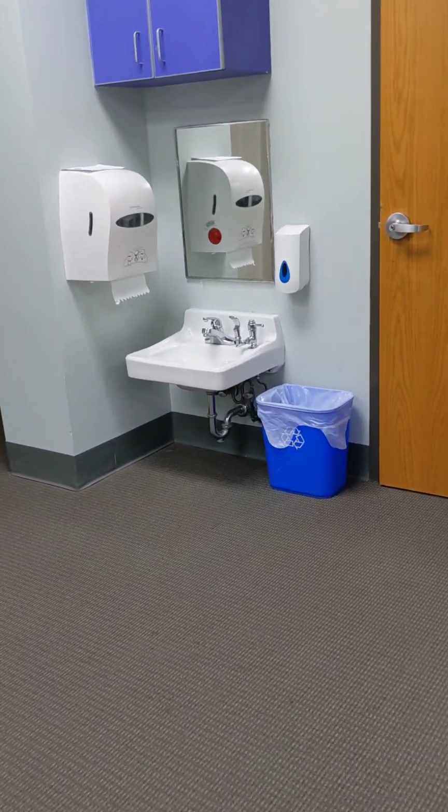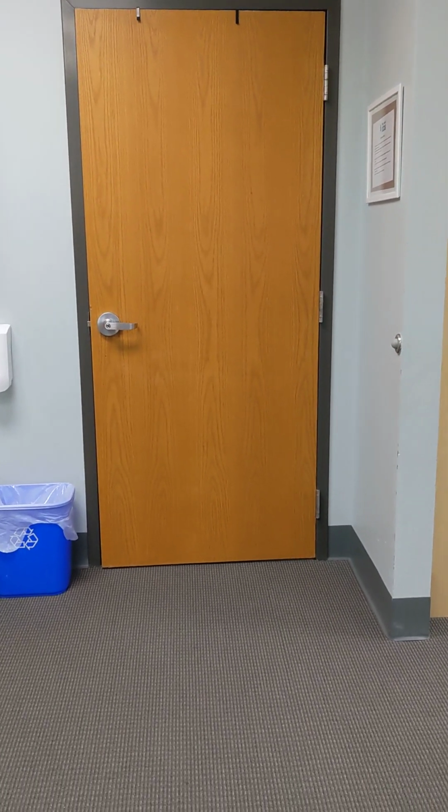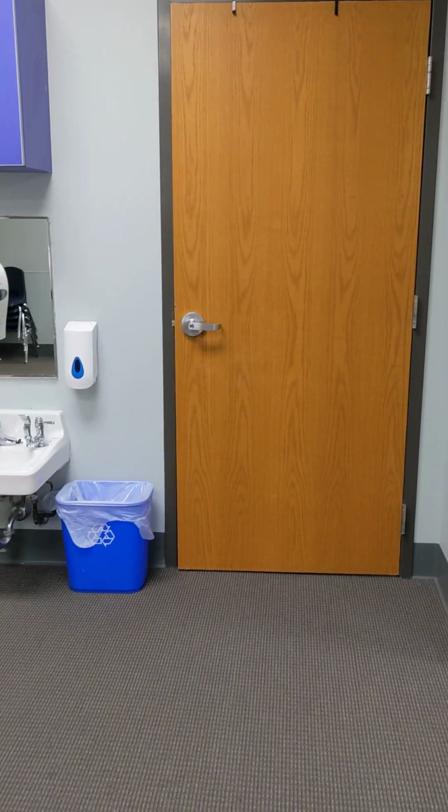We also have a sink and a bathroom behind this door. This is the bathroom that they will use. They will not exit the classroom for any reason unless they are returning to their parents, because the bathroom is here.